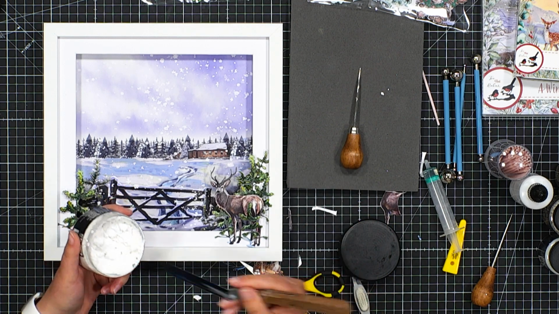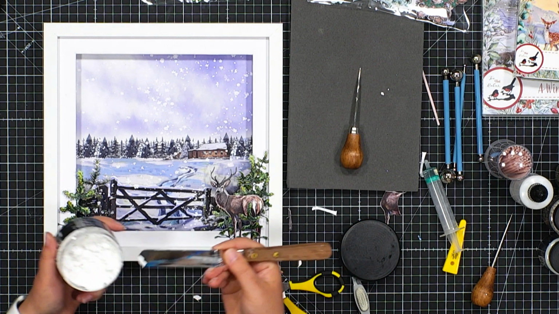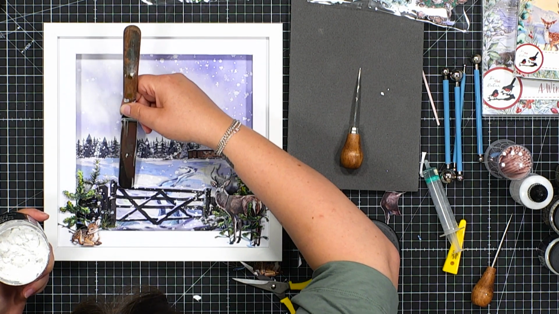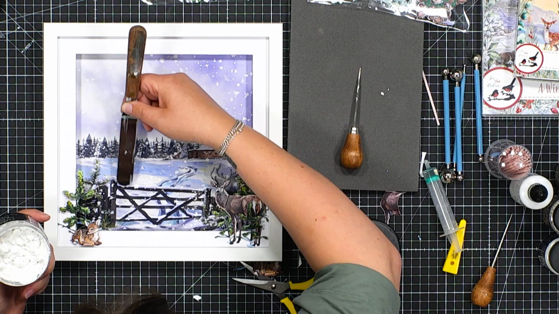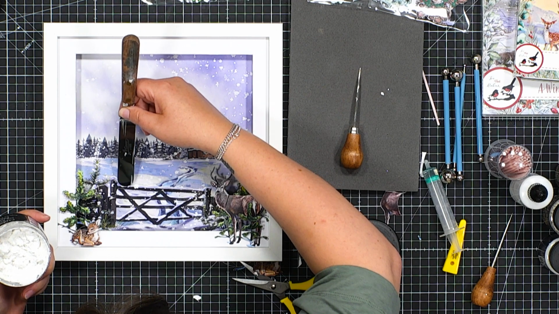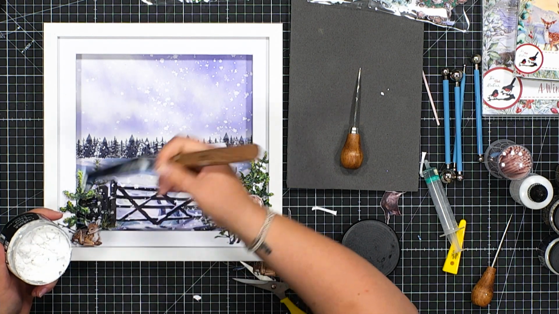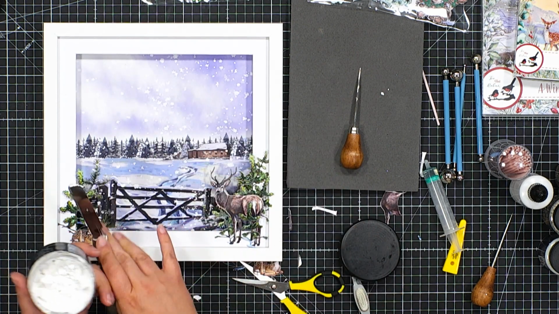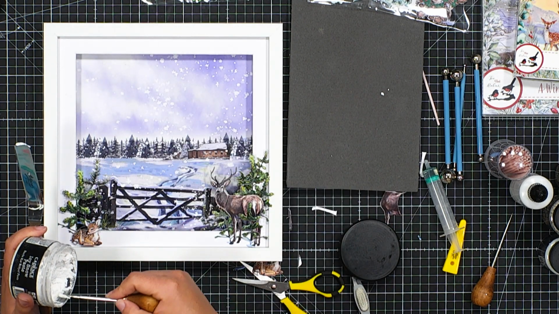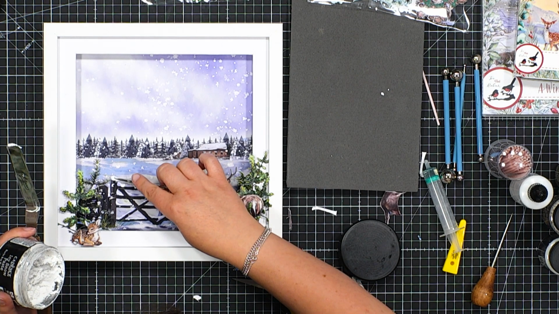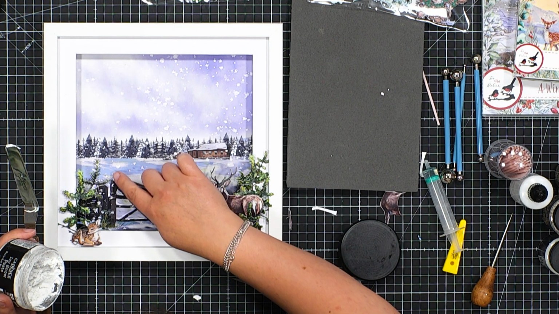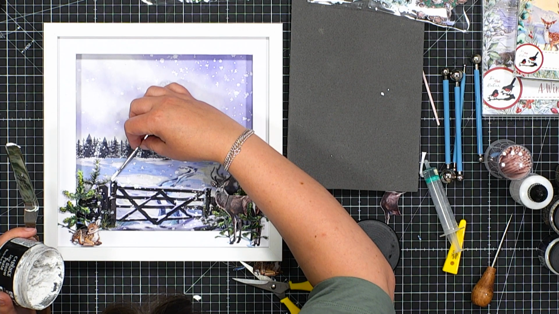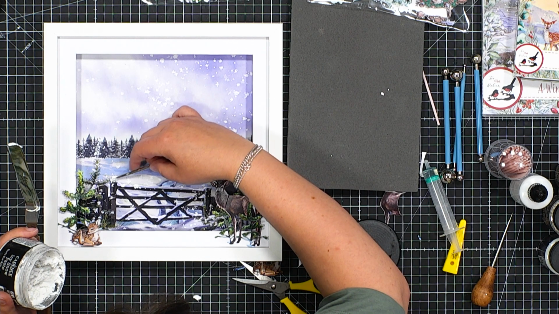I'm going to use a palette knife to put it on with, but I'm just going to use the tiniest little amount. I'm going to come in areas and just the lightest touch, just to give you a textured feel to the gate, for example. Just the lightest touch, not all the way along. In fact, I might even change to a pokey tool, just so I'm getting right into those areas and just making it feel even more three-dimensional, even more realistic.